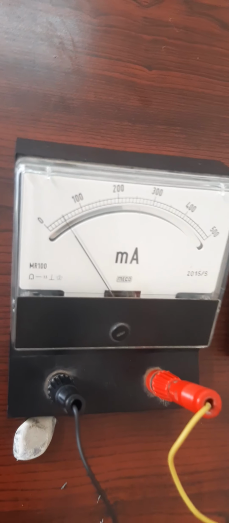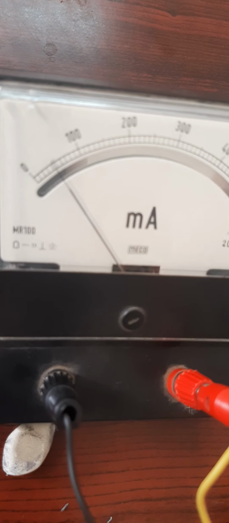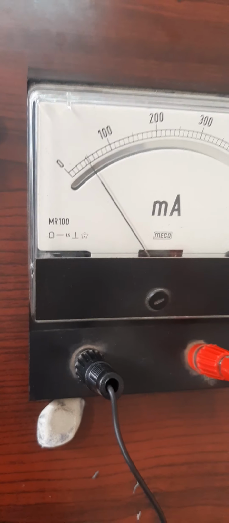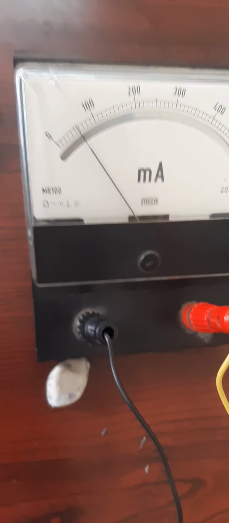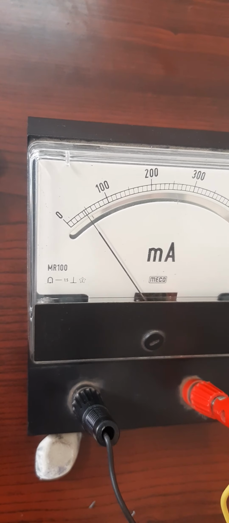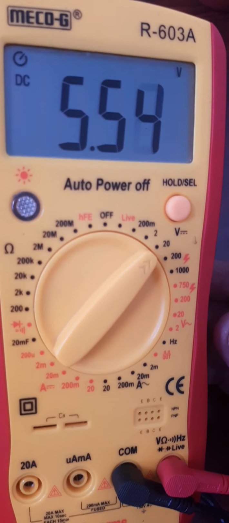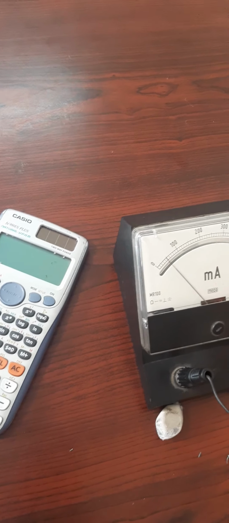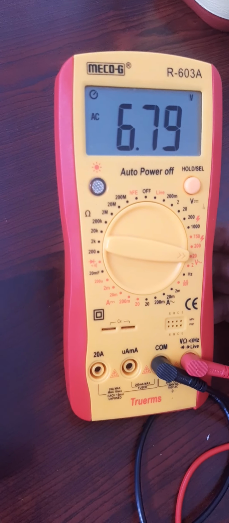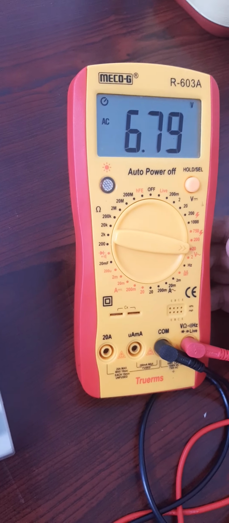You can see here that it has been increased to 50 milliamps. Now you can see this in the milliamps, that is being measured as 50 milliamps. It is clear, I think, 50 milliamps. Now you come back to the DMM, that is the digital multimeter, and see what the VDC value is. That is 5.56 approximately. Then go for the AC one. After recording this, I will show you the table here. That is 6.79. So I have noted the VDC as well as the VAC.